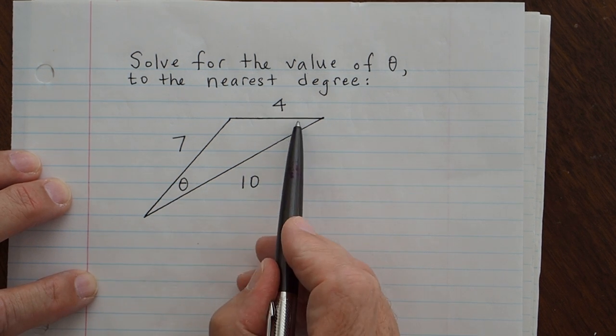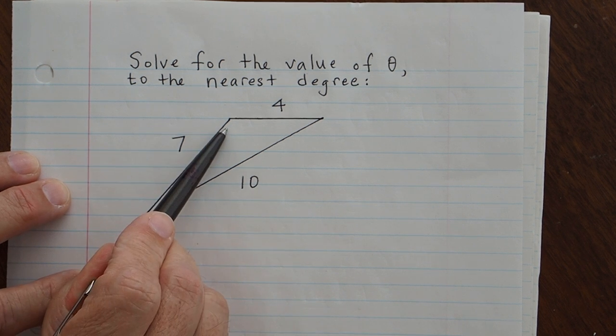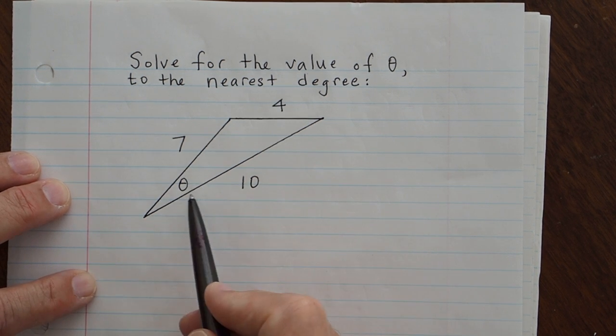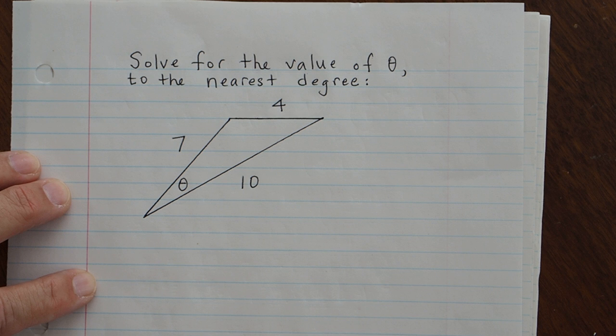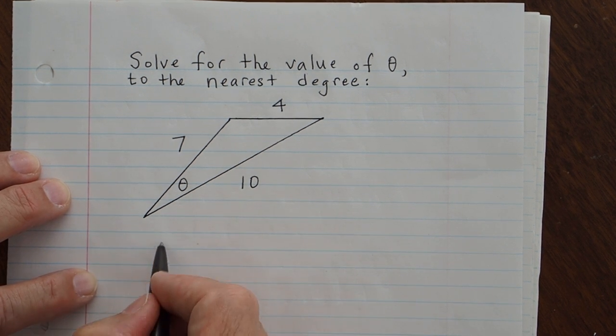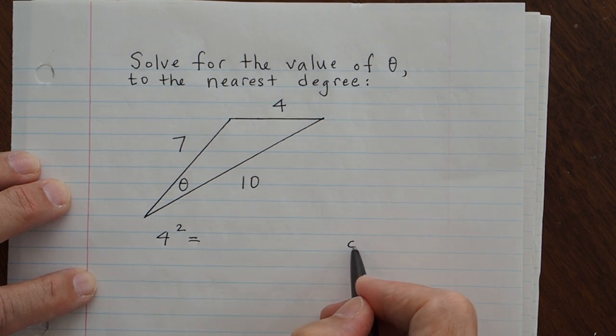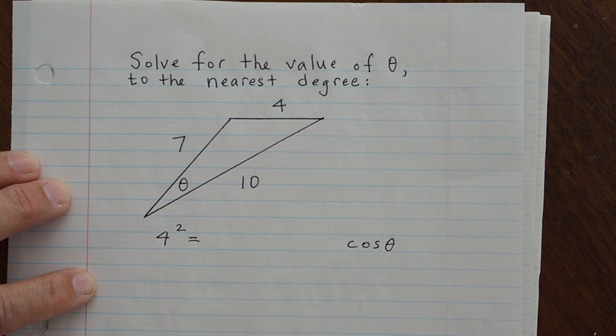It's not 7 and this unknown unneeded angle. It's not 10 and this unknown unneeded angle. It's 4 and this angle. So your cosine law begins with the side and finishes with cos theta. So you would write this: 4 squared commences the cosine law and it finishes with cos theta.